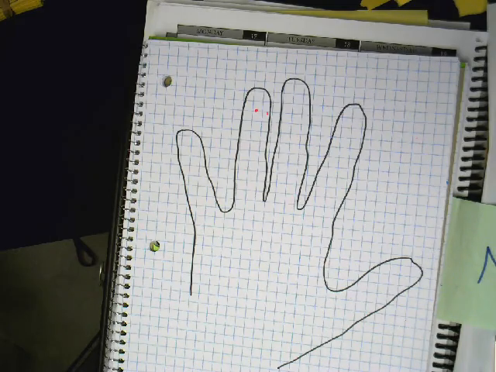Which of these 5 fingers has the least amount of power? Strength. Your pinky, right? So your pinky is the weakest one. So, what do we call the number that's the smallest number?